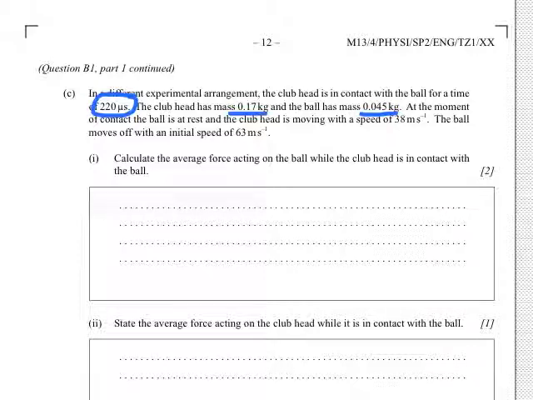At the moment of contact, the ball is at rest, and the club head is moving at a speed of 38. The ball moves off with an initial speed of 63 meters per second. So this is a standard conservation of momentum and impulse question.